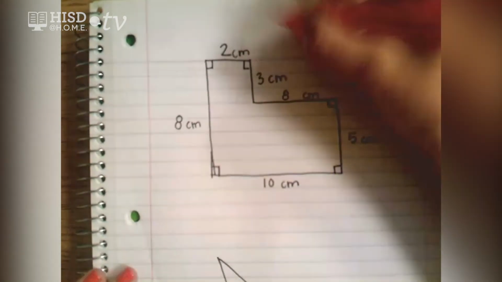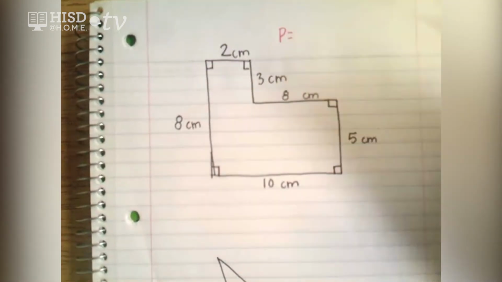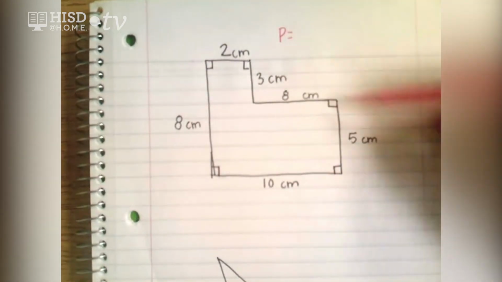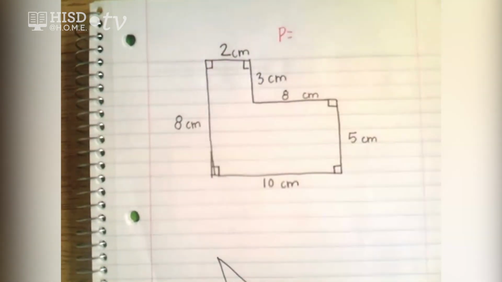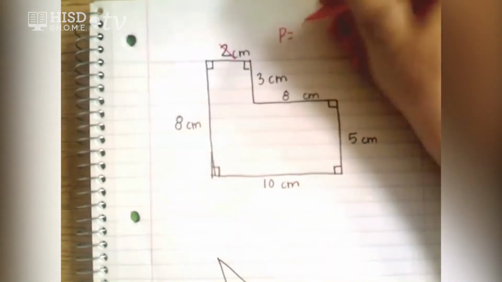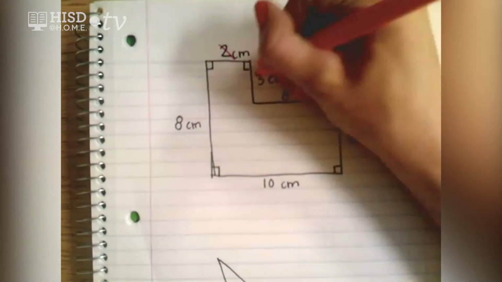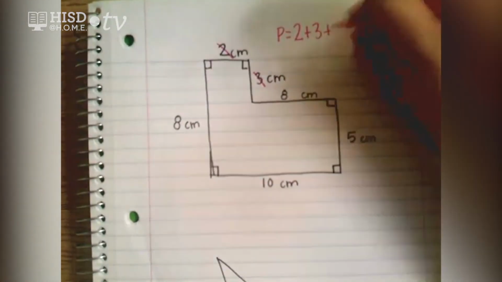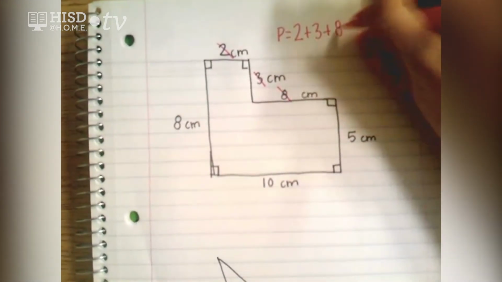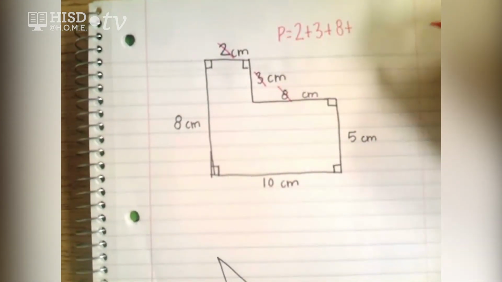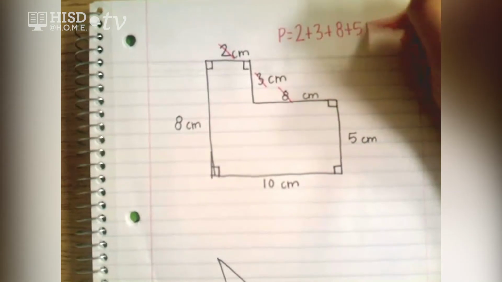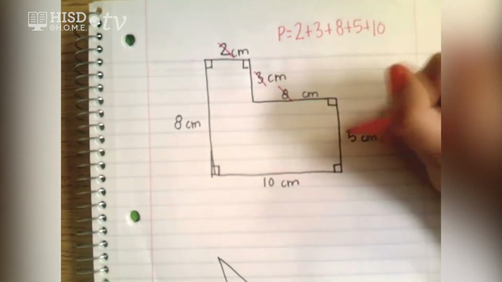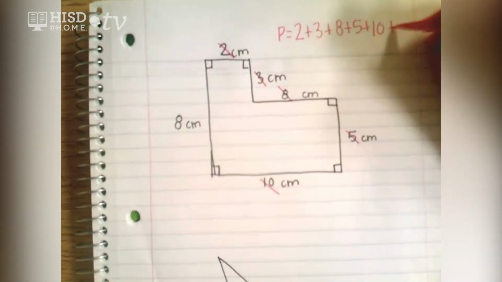The perimeter of this figure equals, and I would make sure that I'm not missing anything. Nope, all the sides of my figure have a number. 2 plus 3 plus 8 plus 5 plus 10 plus 8. All right.